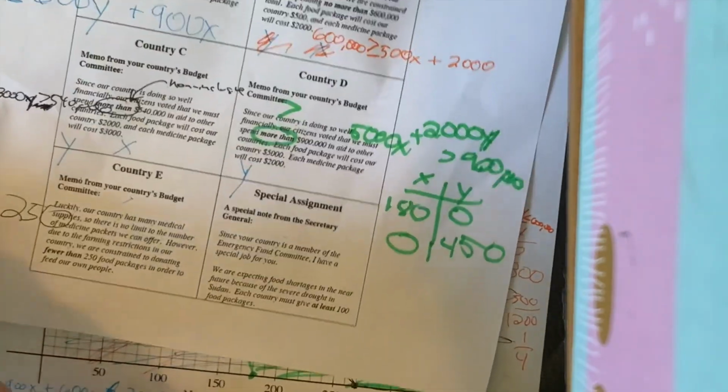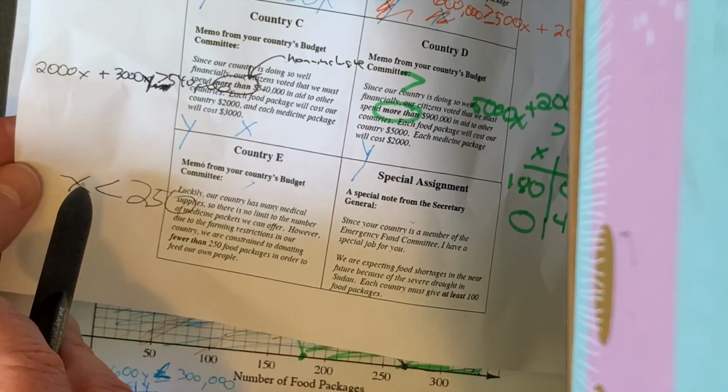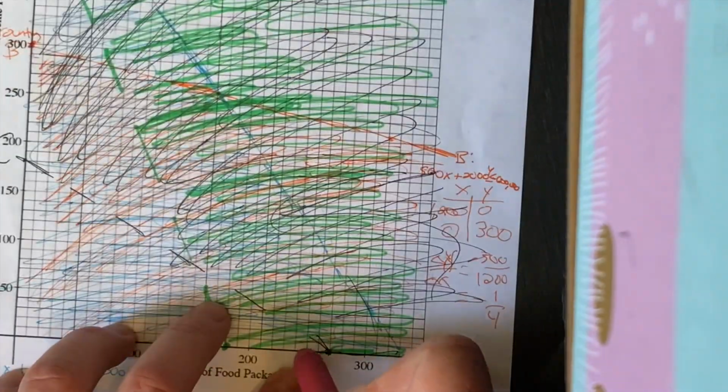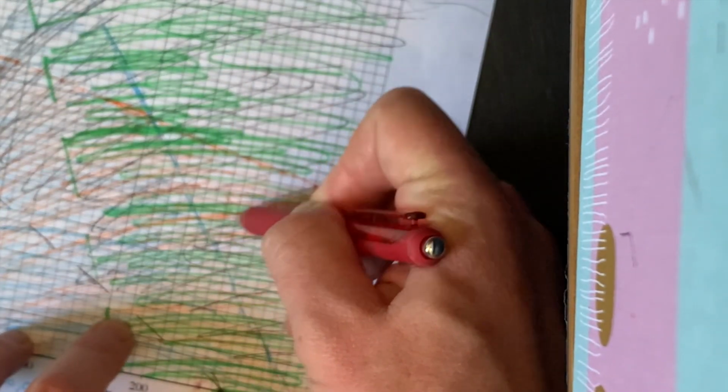So we have a point. Let's see, is our borderline going to be vertical or horizontal? Well, what's X equals 250? Let's go to our intercept at 250 right here. That would be a vertical line. So our border would be a vertical line here.